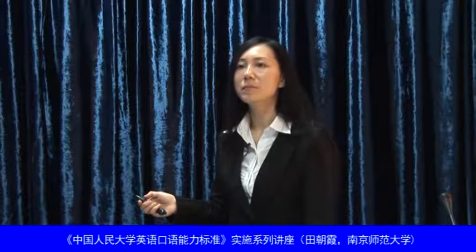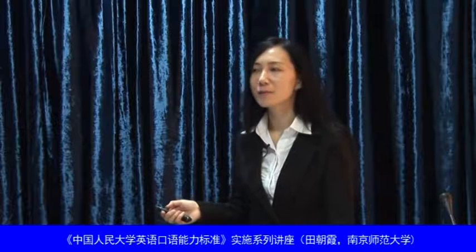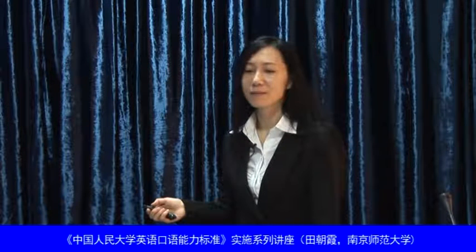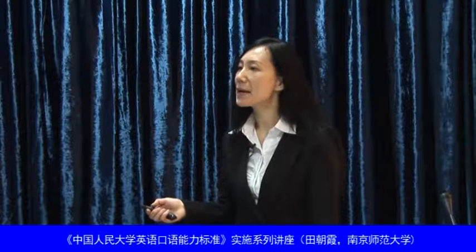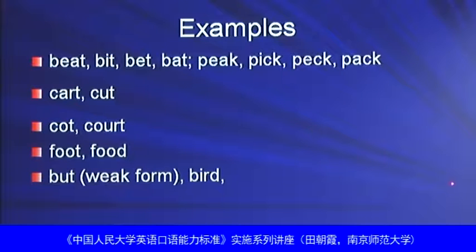Beat, bit, bet, bat, peak, pick, peg, pack. Can you hear the difference? They're different, of course. Again, beat, bit, bet, bat, peak, pick, peg, pack. They're different.